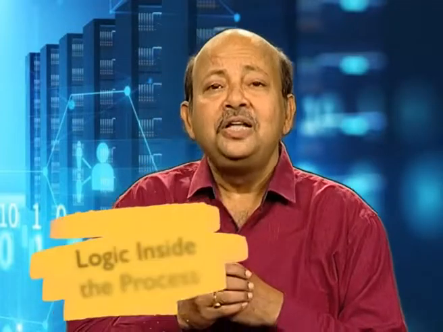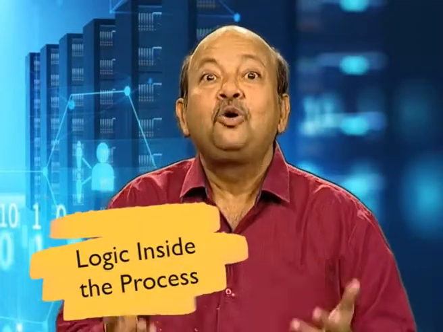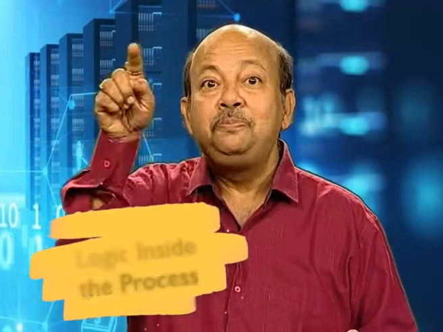And the third part, which is most important, is called the logic in the process: how a grade is calculated, A plus B plus C by 3 or A plus B by 2. This is called the logic of the process. These are the three things you must collect while analyzing the existing information system.